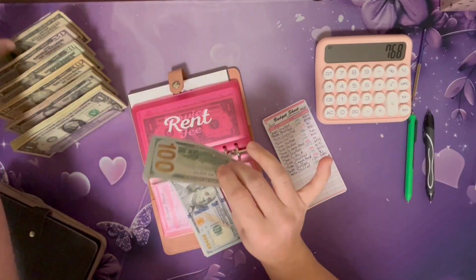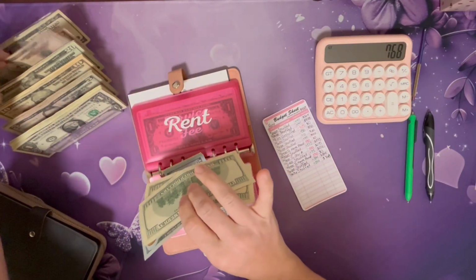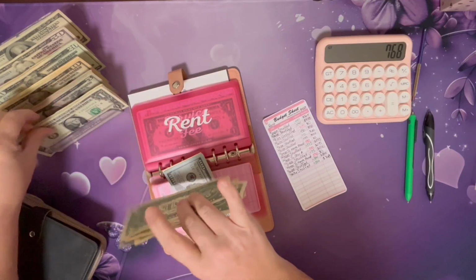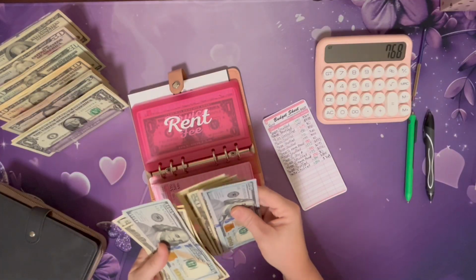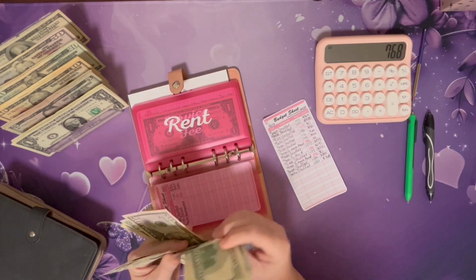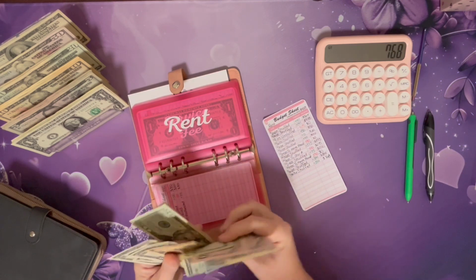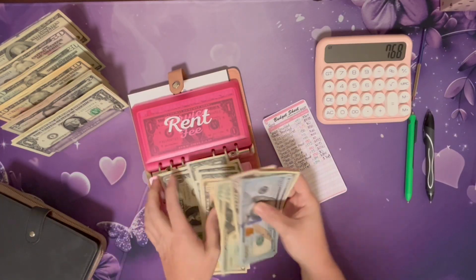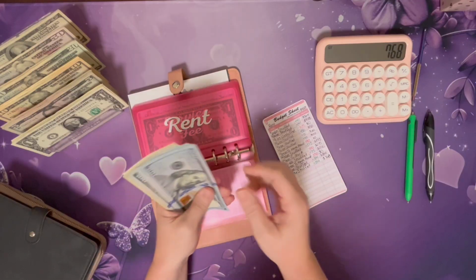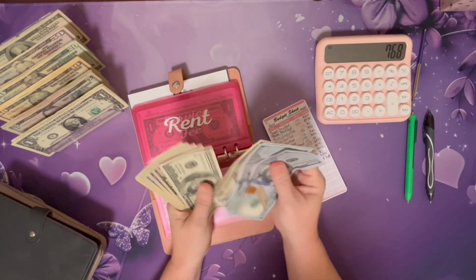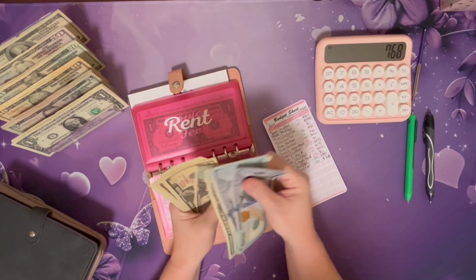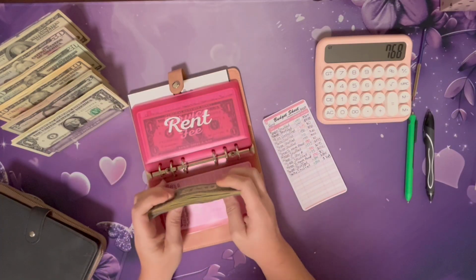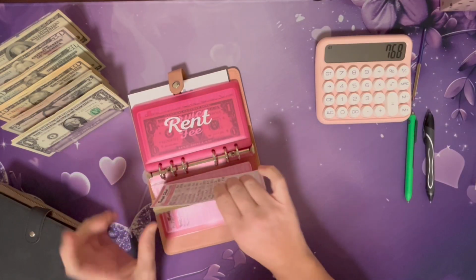So let's give this a count. We now have $768 in rent.